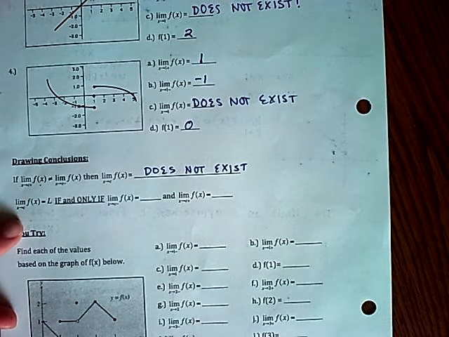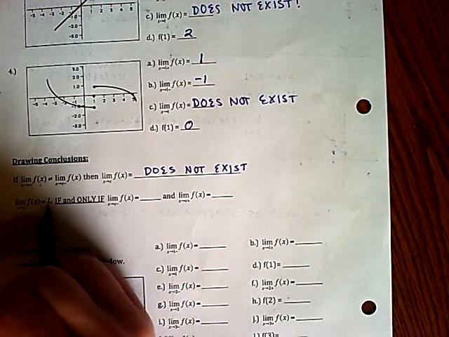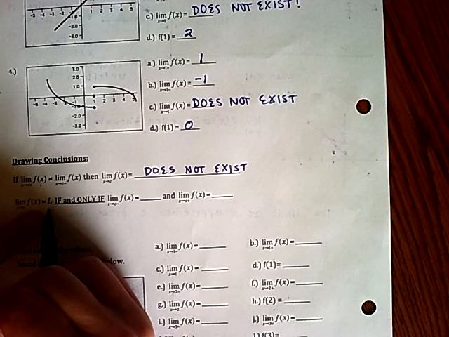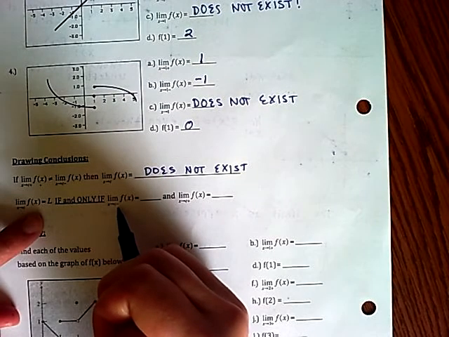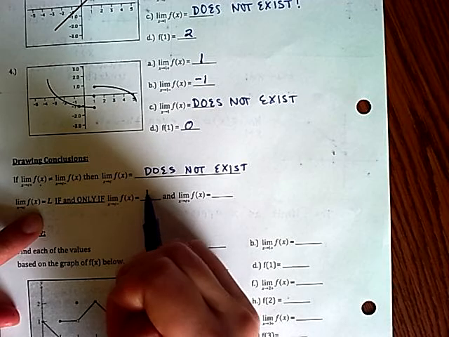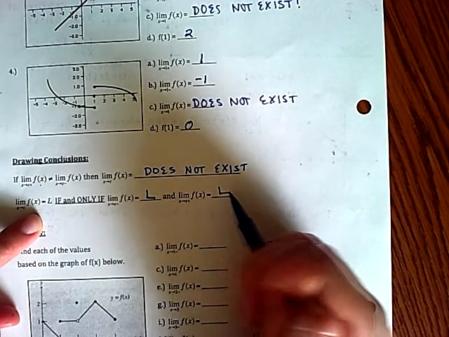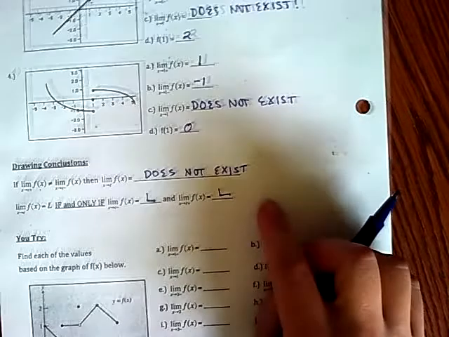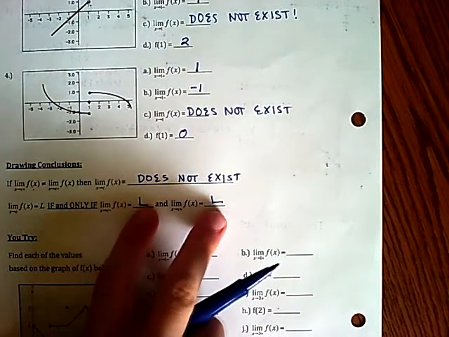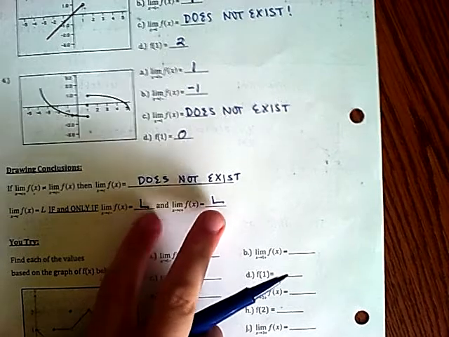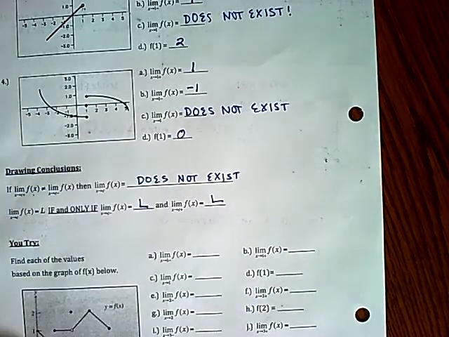Okay, and then the second one says the limit as x approaches c of f of x equals L. So L is some y value, some number. If and only if the limit as x approaches c from the left of f of x equals L, and the limit as x approaches c from the right of f of x equals L. So basically, these two statements are pretty related, but we're only going to get a value for the limit, and it's going to be exactly what the two left and right-handed limits are if those two match up, right? If these two are not the same value, we have this situation where the limit doesn't exist.